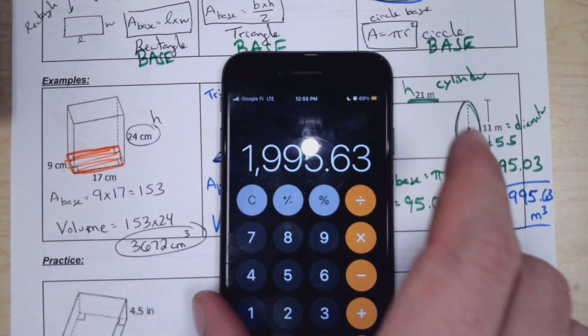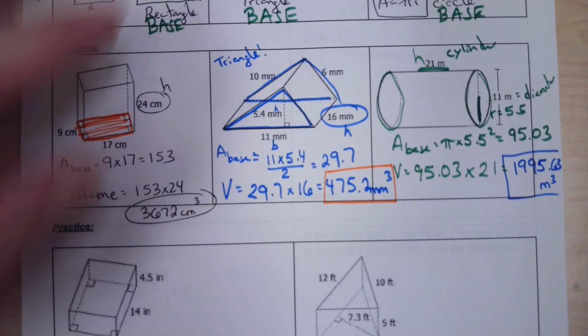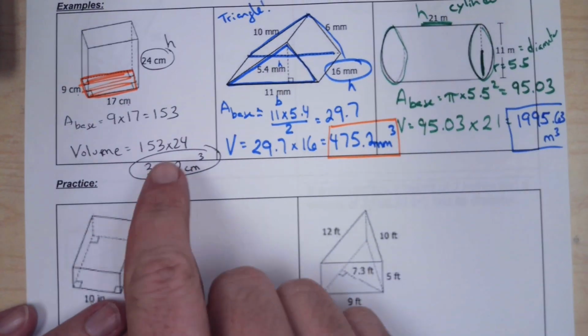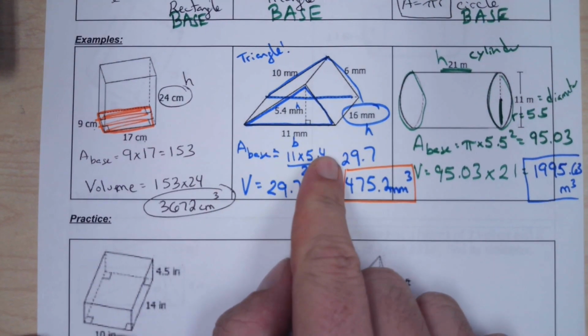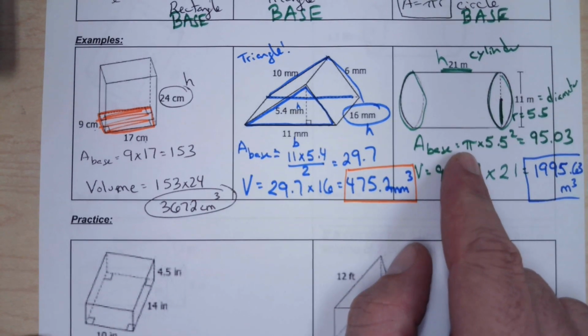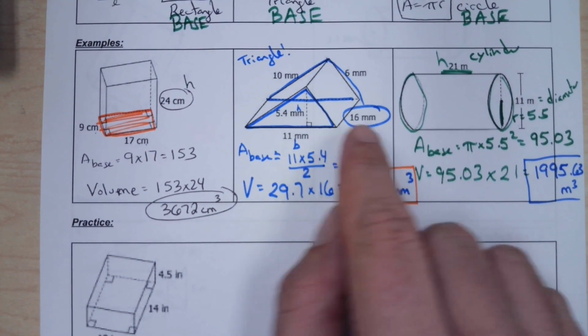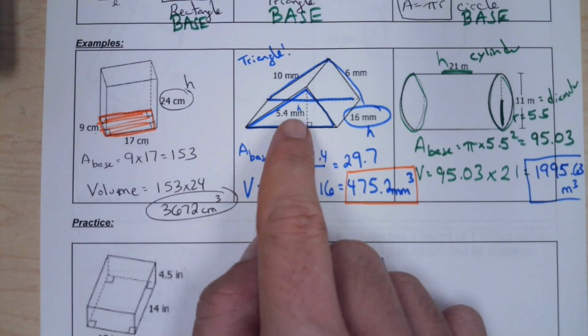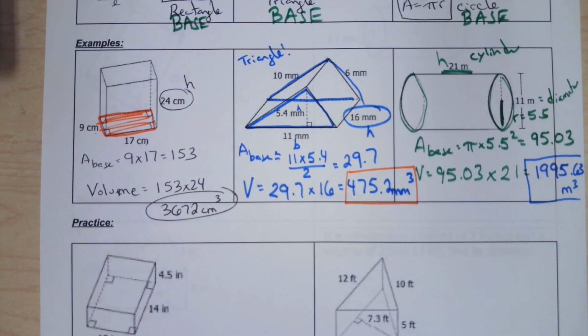And there we go. All right, so for all of these, it's going to be one of these three shapes. It's either going to be a rectangular prism, a triangular prism, or a cylinder. Now notice they all use the H, and then just the base changes. That's the only thing that changes.